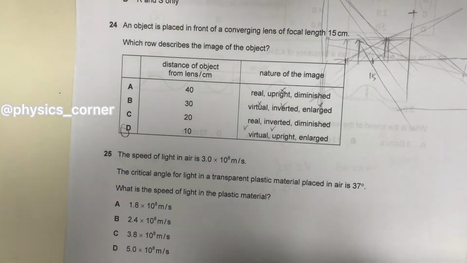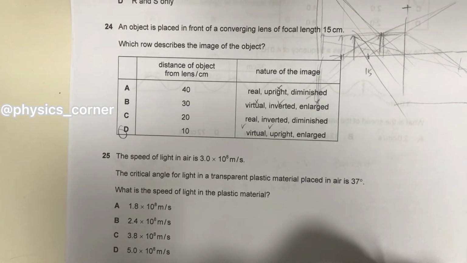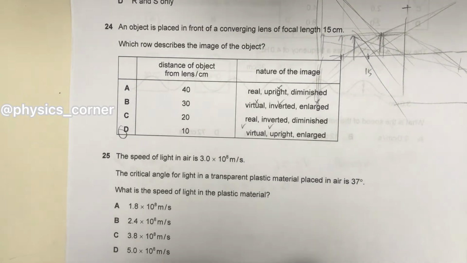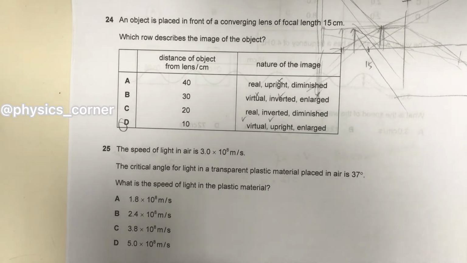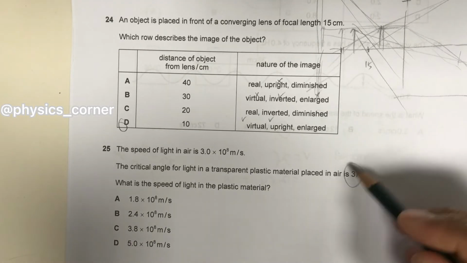25. The speed of light in the air is 3.0 times 10 to the power 8 meter per second. The critical angle for this transparent material is 37.